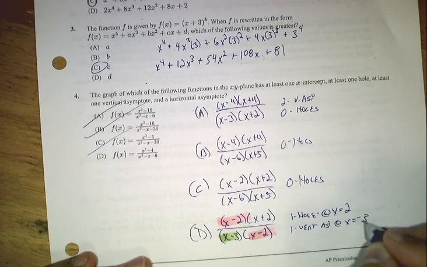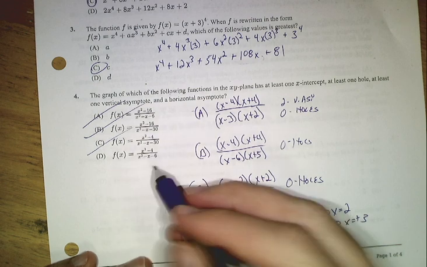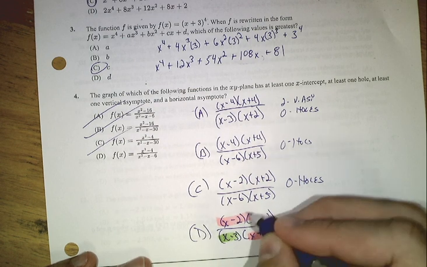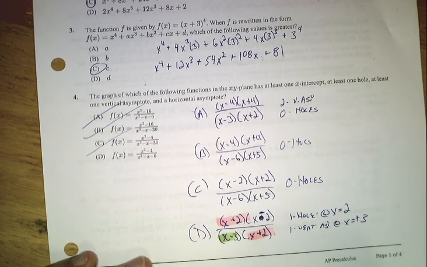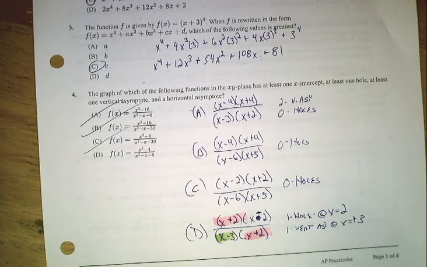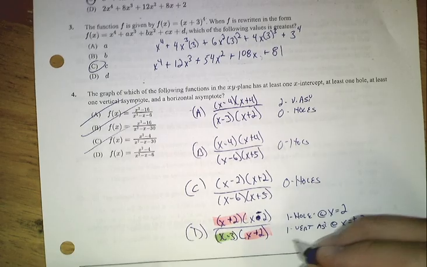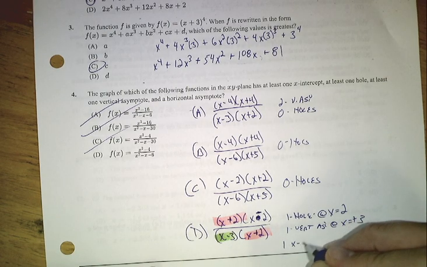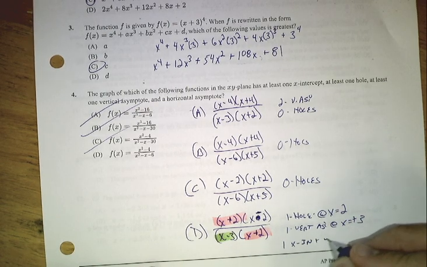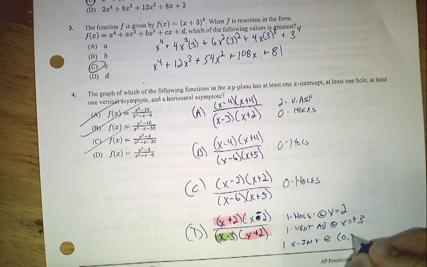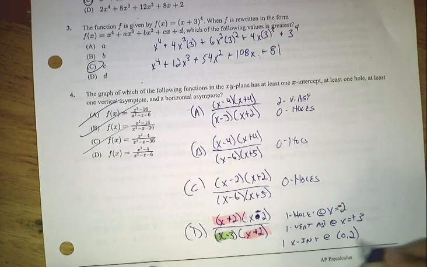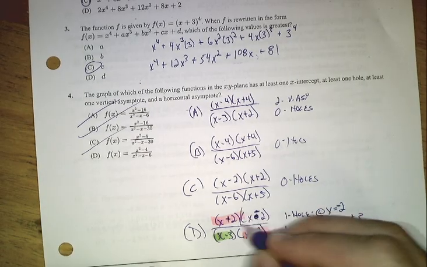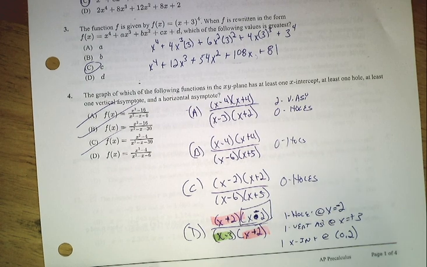Let x equals positive 3. Oh wait, hold on. This should be x plus 2. So I'm just going to switch these two around. There we go. Now the colors will still match. But yeah, the bottom should be x plus 2. One vertical asymptote there. And then we should have one x-intercept at positive 2. So the hole should be at negative 2, by the way. And then plot the intercepts there. That is our x-intercept. So we have one of each.